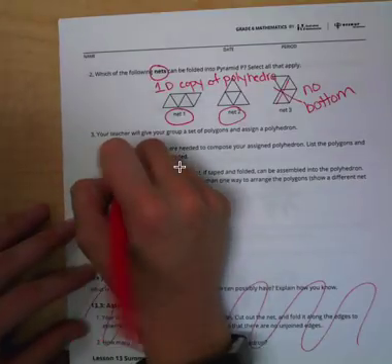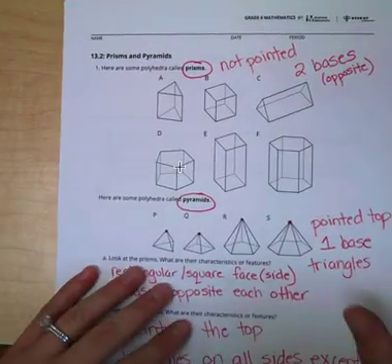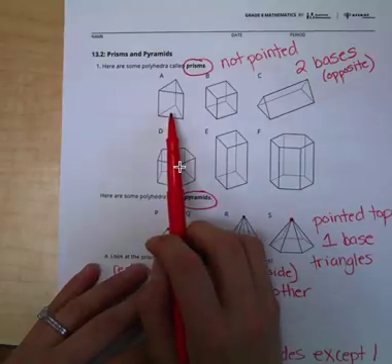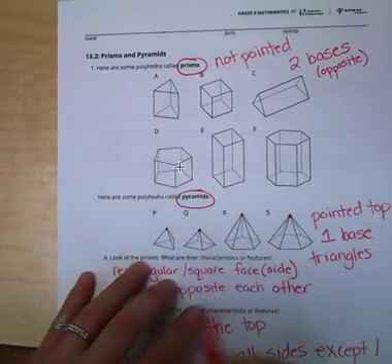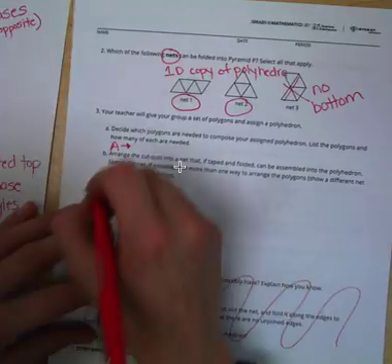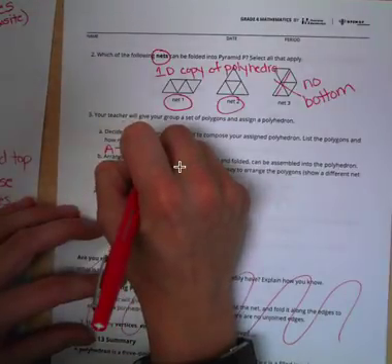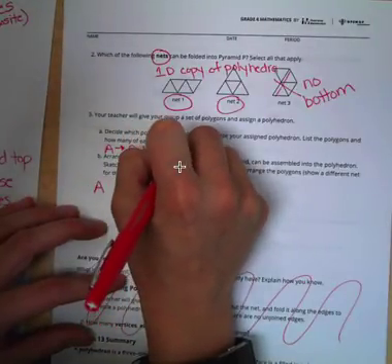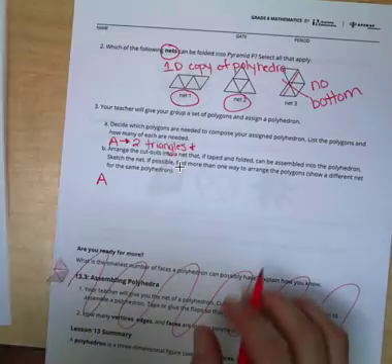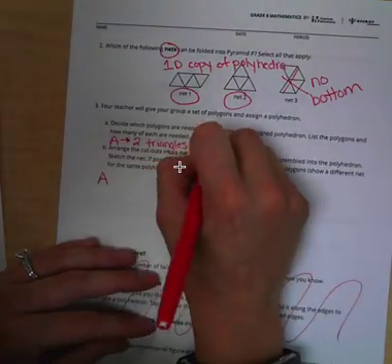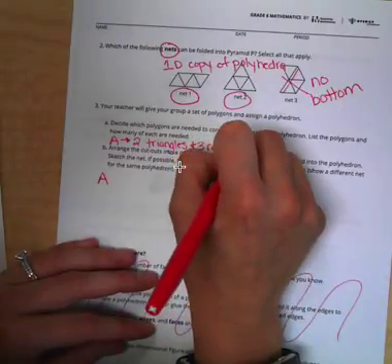So for A, what would we need if we were going to draw this in a flattened version? Looks like we would need 2 triangles, one on the top, one on the bottom. And then we would also need 3 rectangles. On each side there was a rectangle.